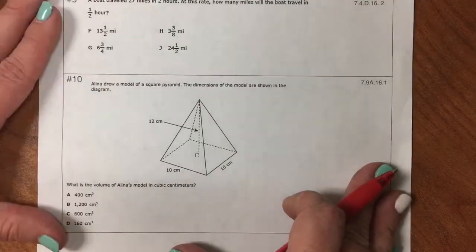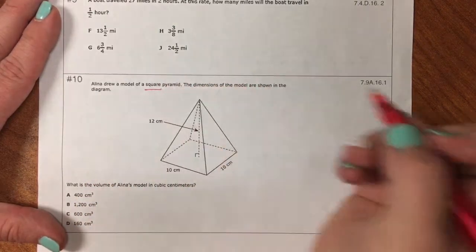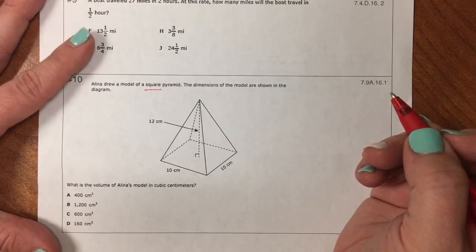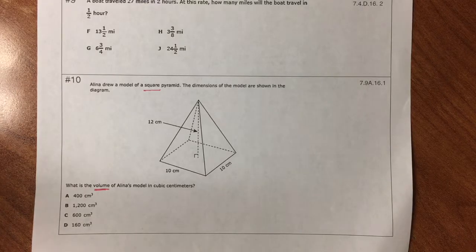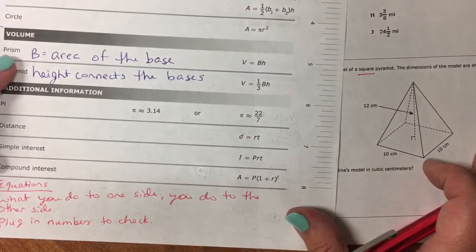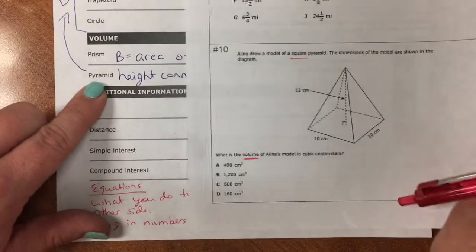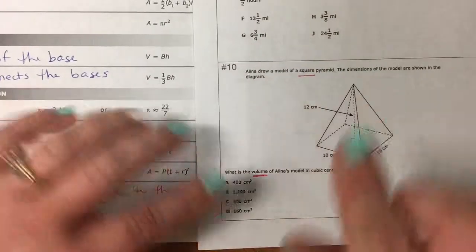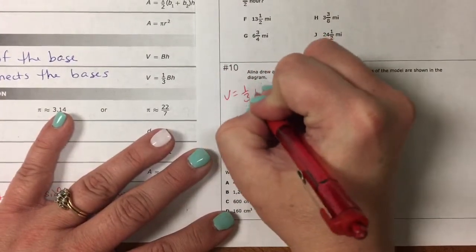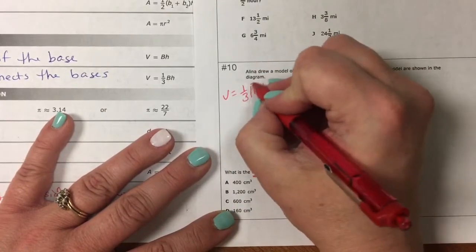All right, number 10. Elena drew a model of a square pyramid. The dimensions of the model are shown in the diagram. What is the volume of Elena's model in cubic centimeters? Okay, so in our handy dandy reference material, to find volume of a pyramid, because this is a pyramid, it is 1/3 big BH. Big B is the area of the base.